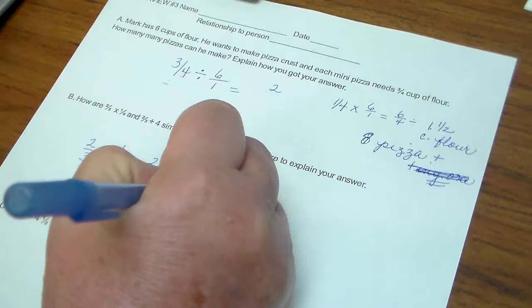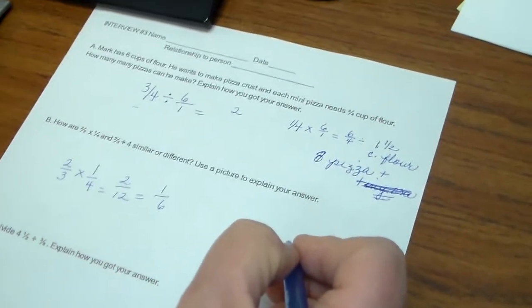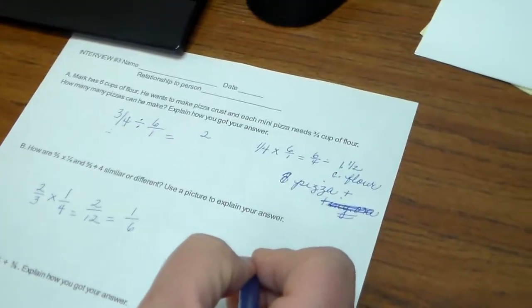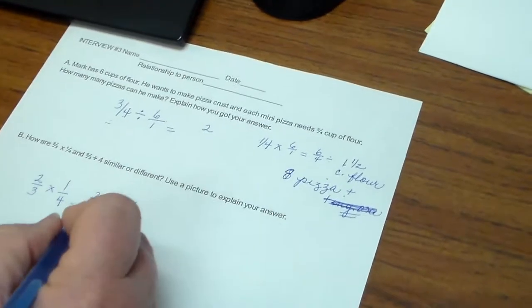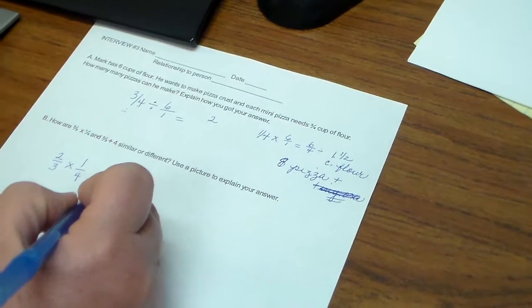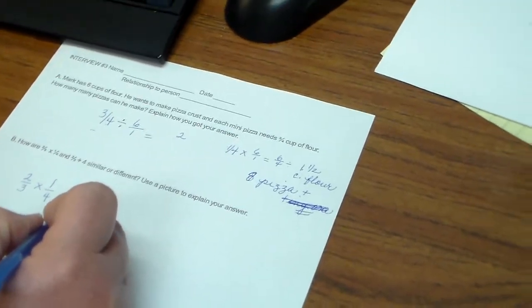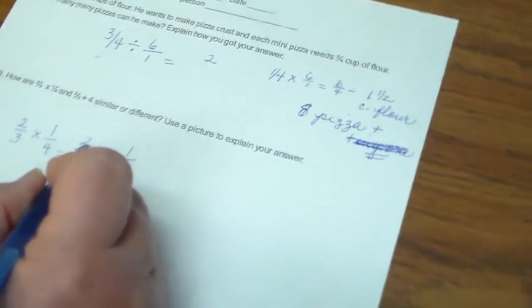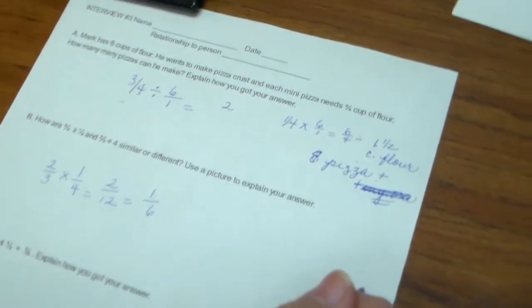That would be 1/6. Why is that 1/6? Because 2 goes into 12 six times, and that's 1. Even if that's the wrong answer, boys and girls, that looks really good. Notice how neatly I kept it and everything?